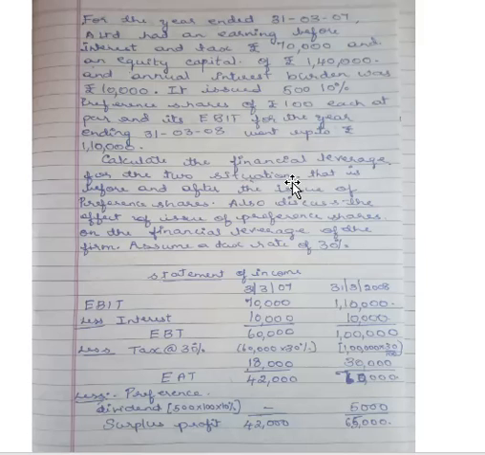I'll read the problem first, then we will solve the problem. For the year ended 31/3/2007, A Limited has earnings before interest and tax, that is EBIT, of 70,000 and equity share capital of 1,40,000, and an annual interest burden of rupees 10,000. So they had an EBIT of 70,000, an equity capital of 1,40,000 and an annual interest burden of rupees 10,000.